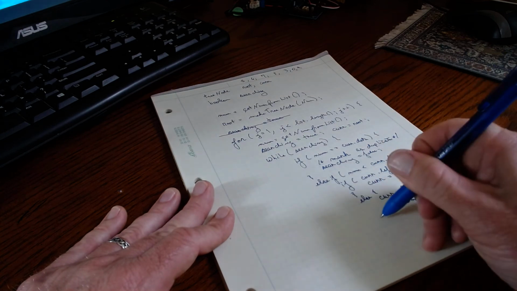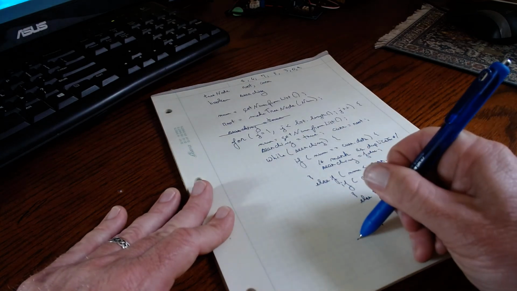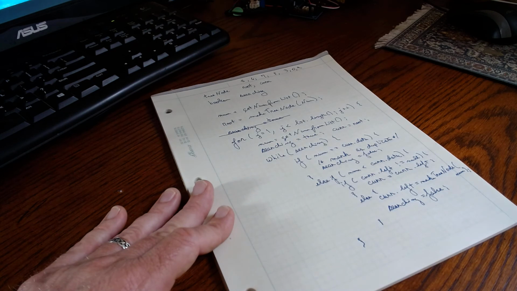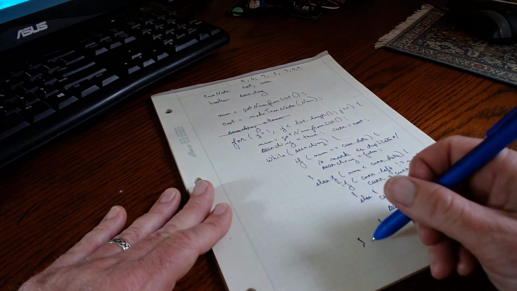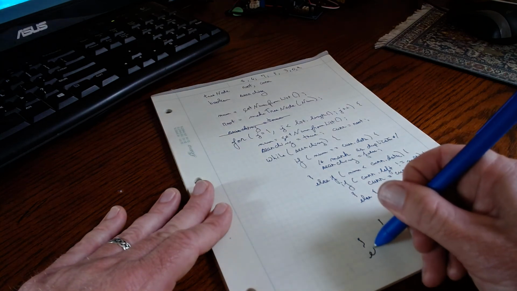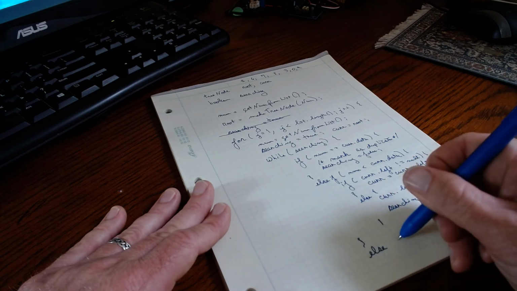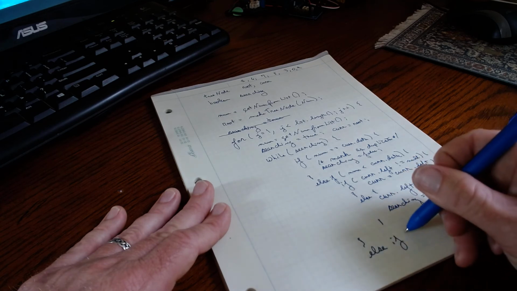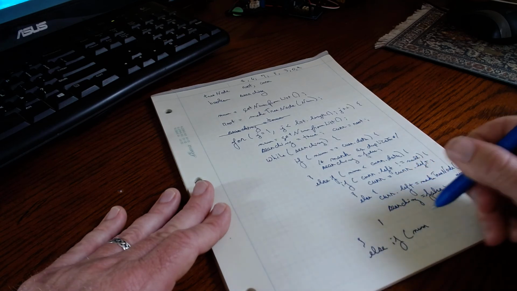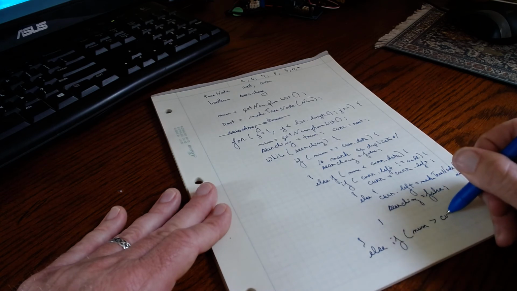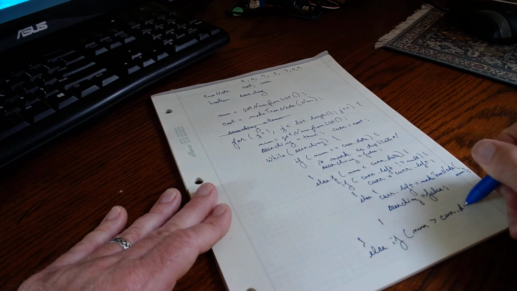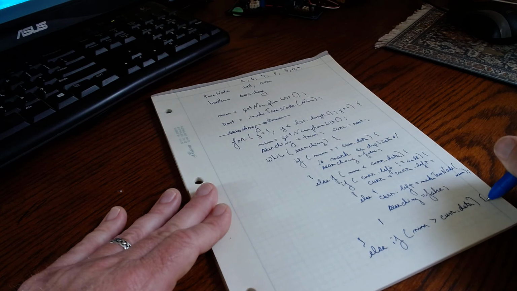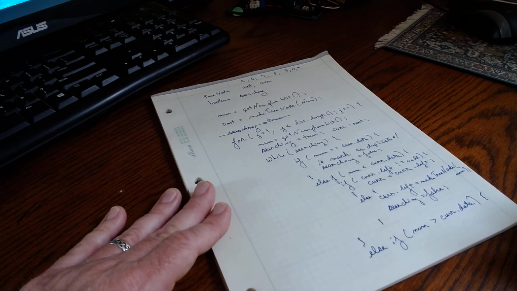So let's do this. Now we're going to do the same thing with the right side. Else if num is greater than cur.data, I can't fit all that in there.